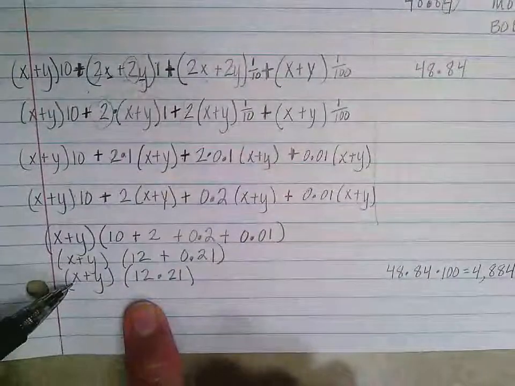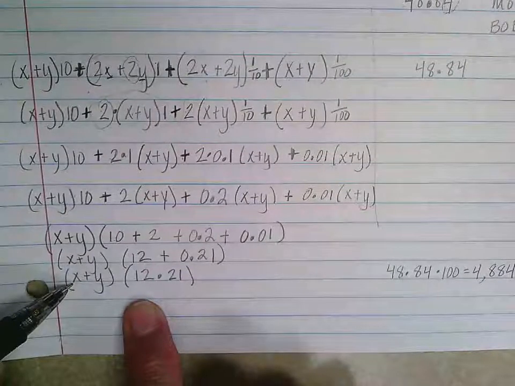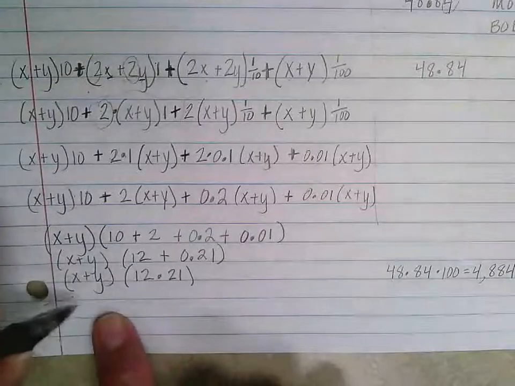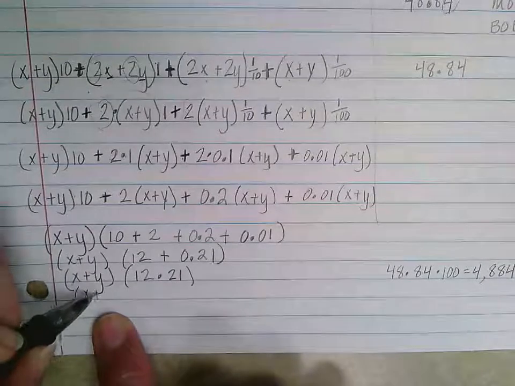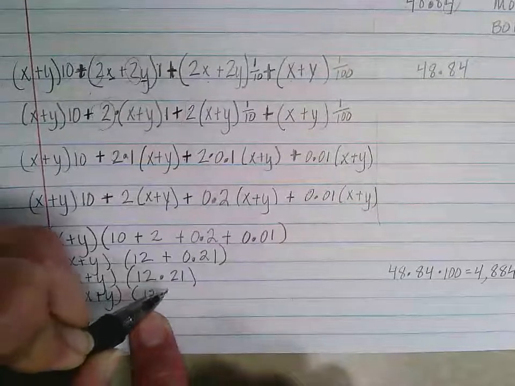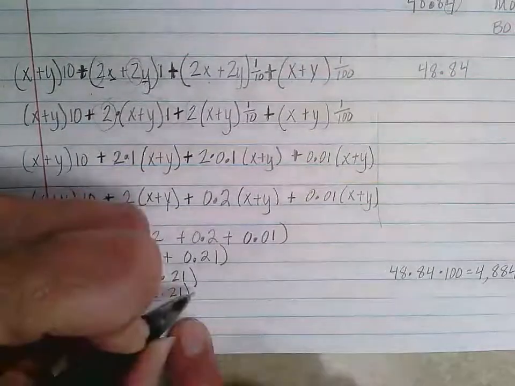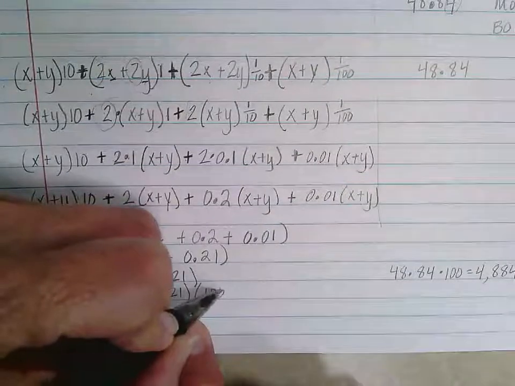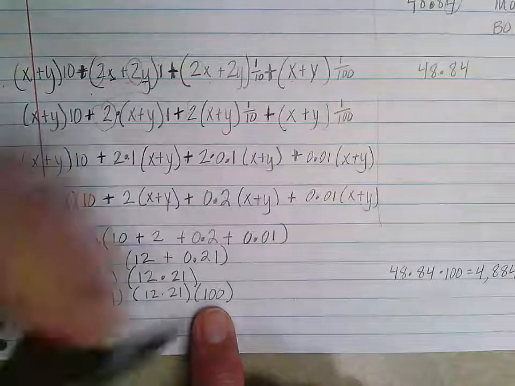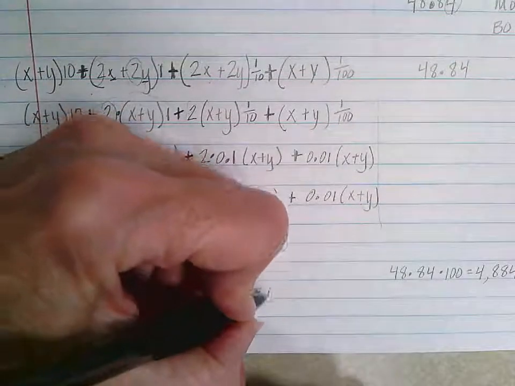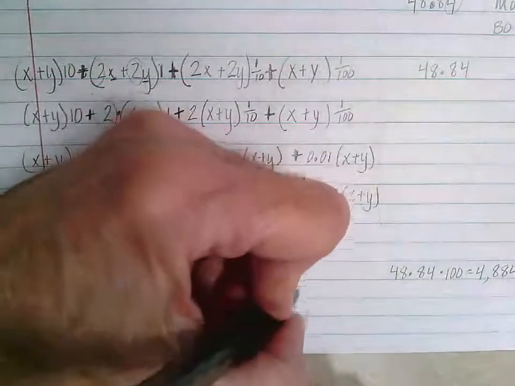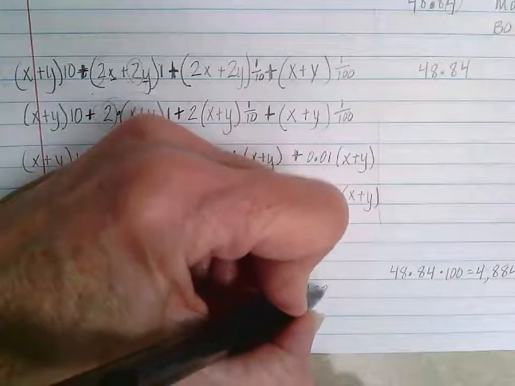So over here, when I multiply by 100, I get x plus y, which is one factor, times 12 and 21/100ths, which is another factor, times 100. So I'm simply going to multiply these two things together, and I'm going to get x plus y times 1,221.